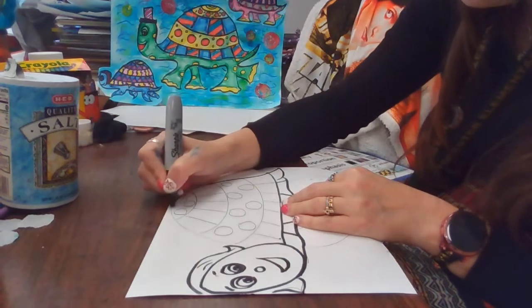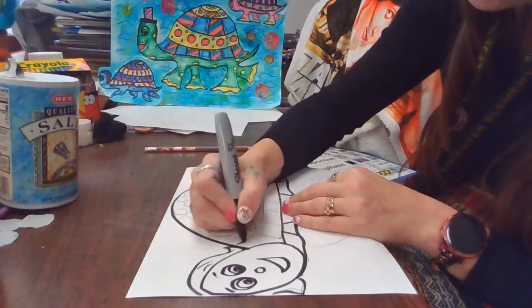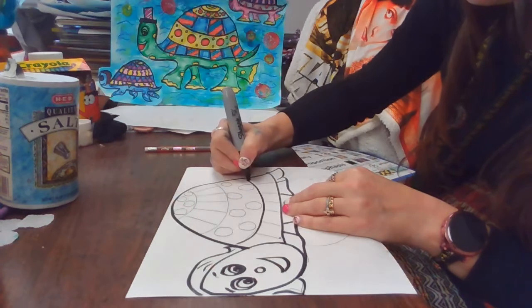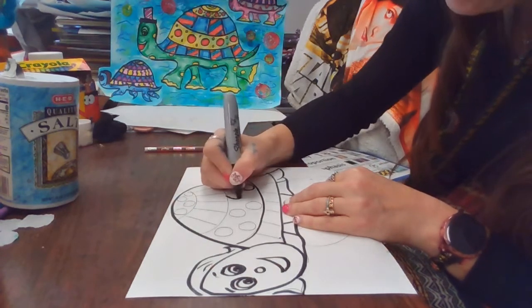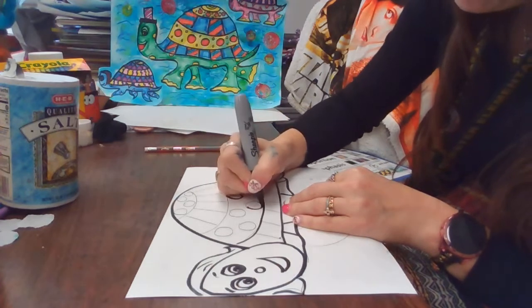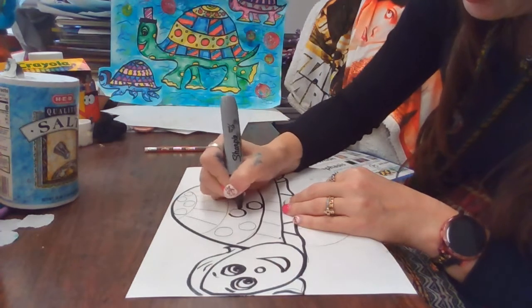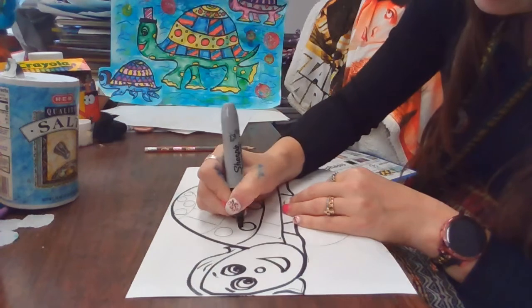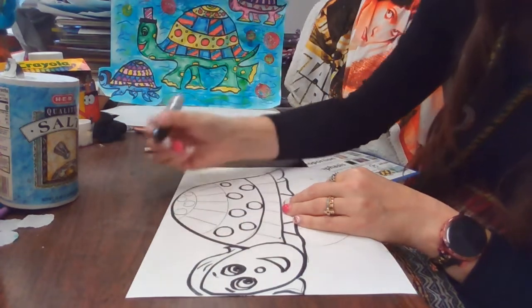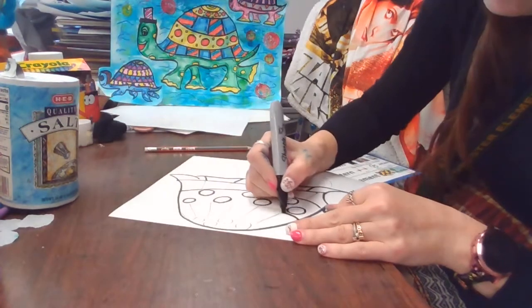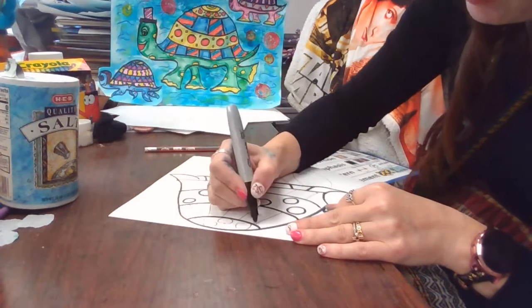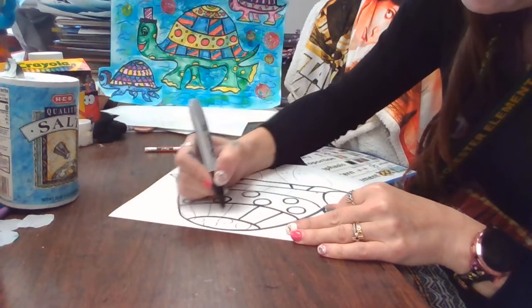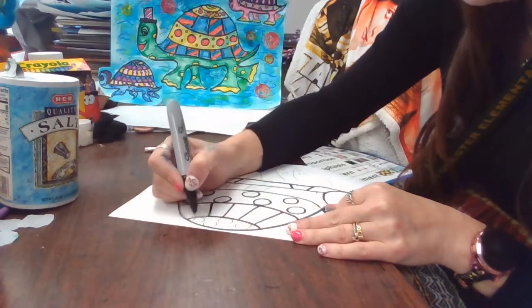So once you finish tracing everything, you can clean up any pencil lines or whatever. Then just set it aside for the next week when we will finish up this part. Well, we won't apply the color till the week after, but we will be joining this part and our next part together next week.